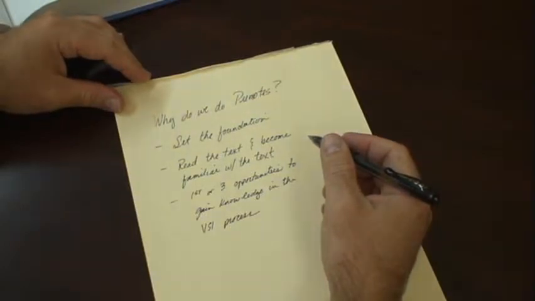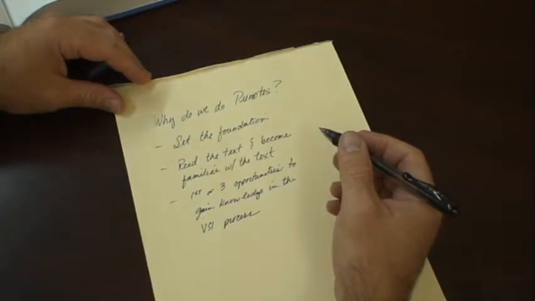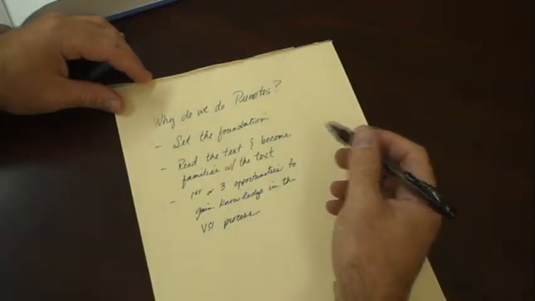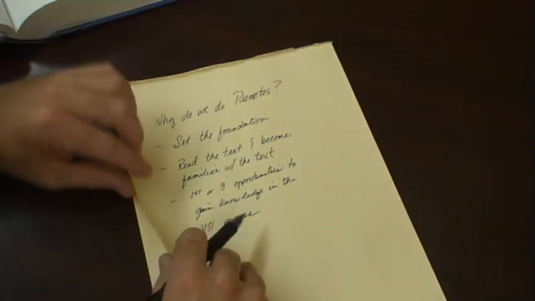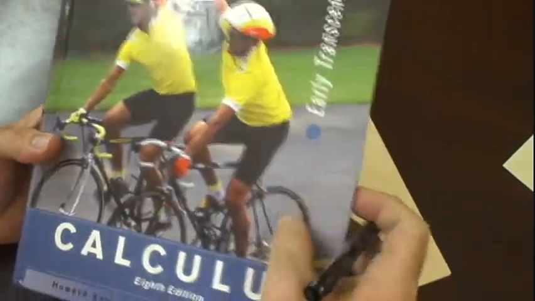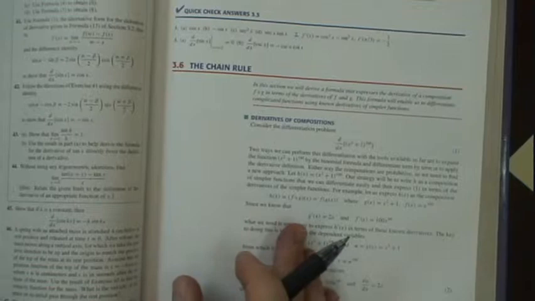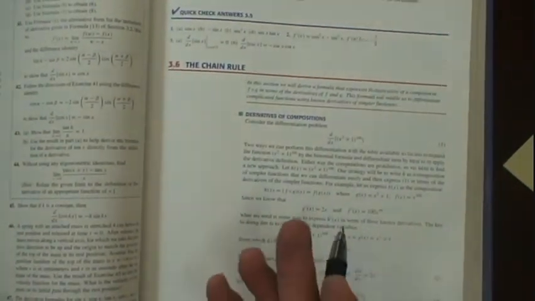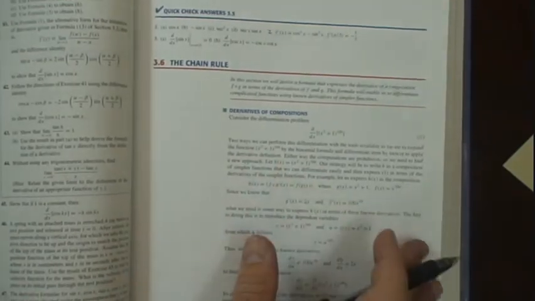Okay, now it's time to talk about how do we do prenotes. Well, in this example we're going to be doing a Calculus 1 example, and so what I've got right here is a Calculus 1 textbook. Awesome. And what we're going to do is we're going to be looking at section 3.6, the chain rule. And so we're going to be reading this section of the textbook, but we're also going to do our prenotes. And our prenotes is just a very basic outline of the chapter.